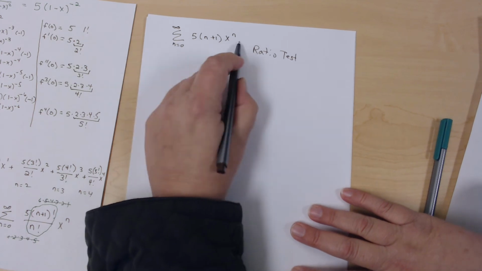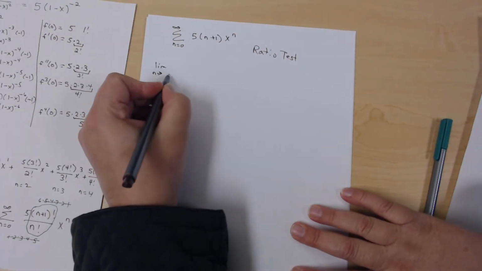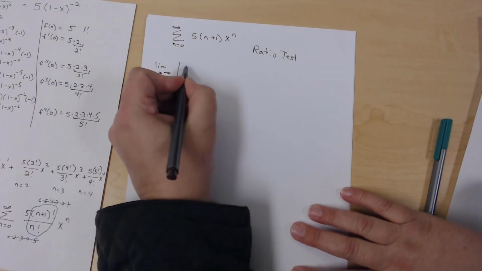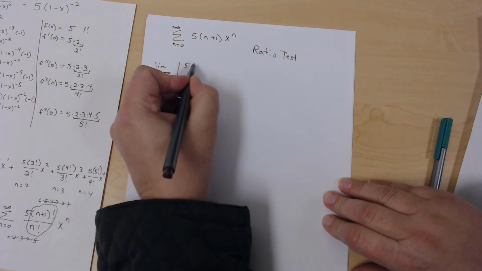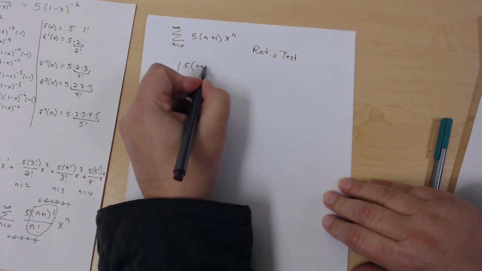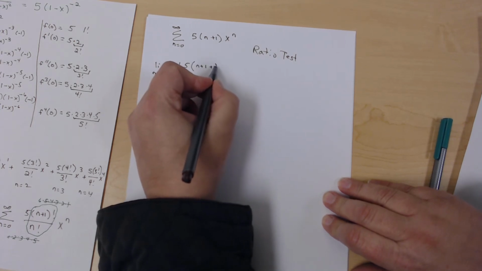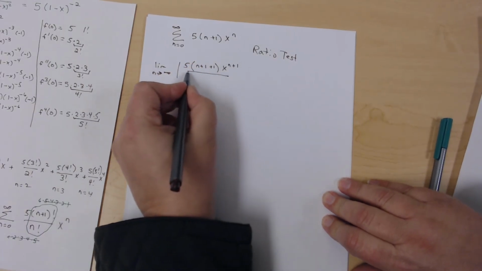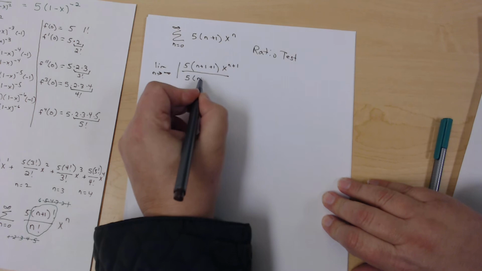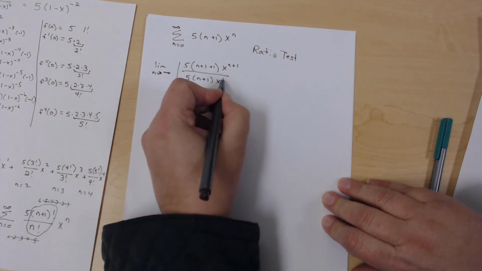This is kind of nice because we don't have fractions, so it's going to go a little bit quicker, right? Limit as n approaches infinity. We have to put in n plus 1, though. So 5, and then just be careful here, n plus 1, and then I have the plus 1, and then x to the n plus 1, divided by this guy, x to the n.